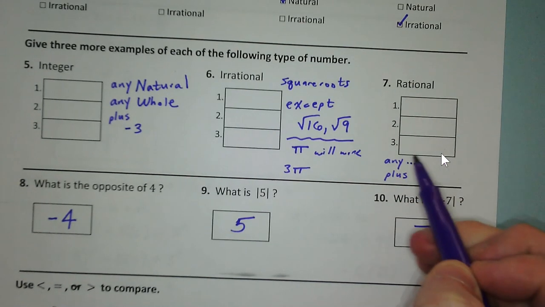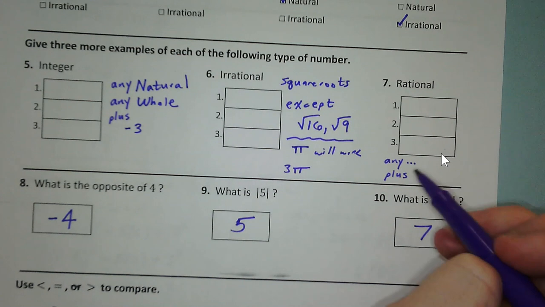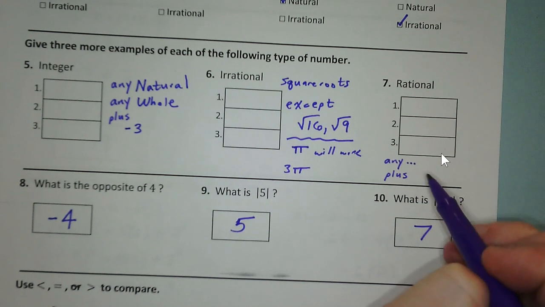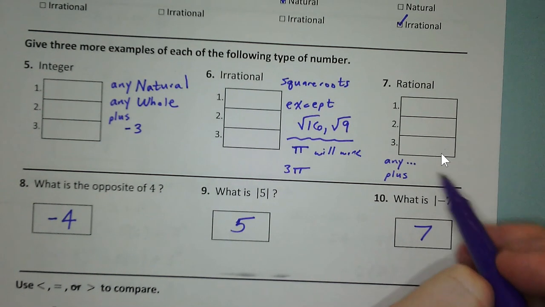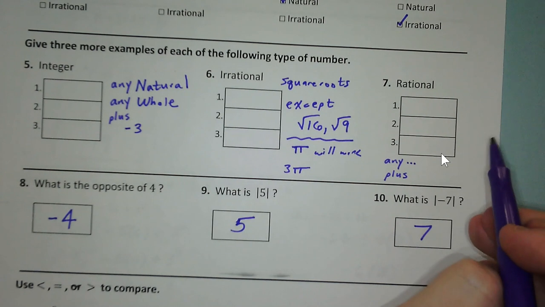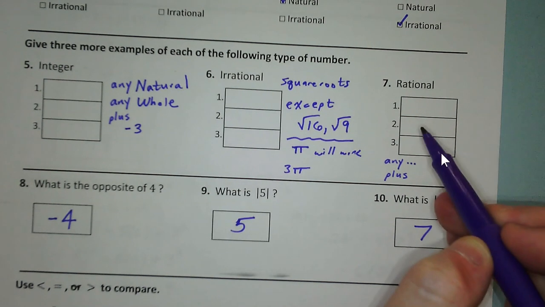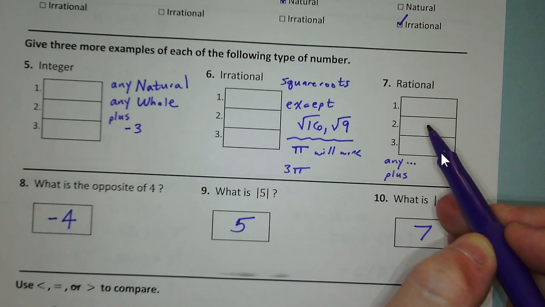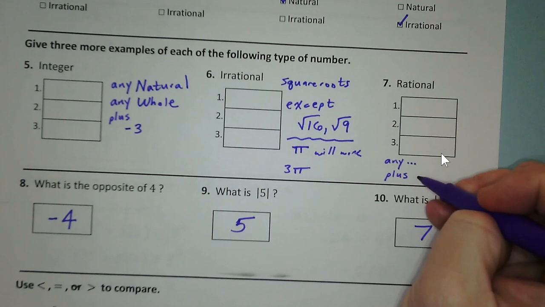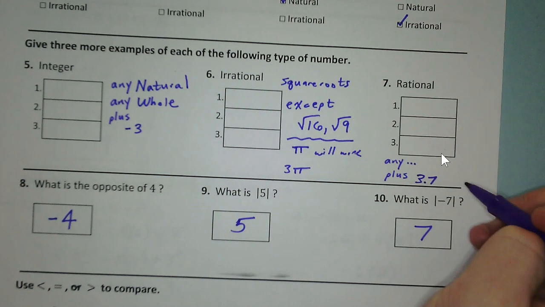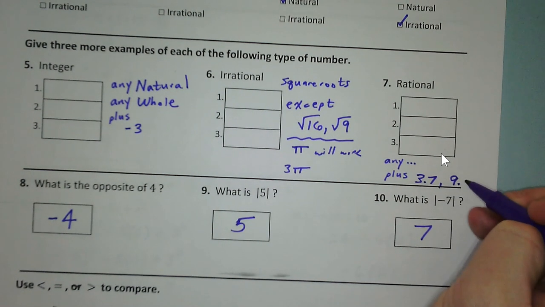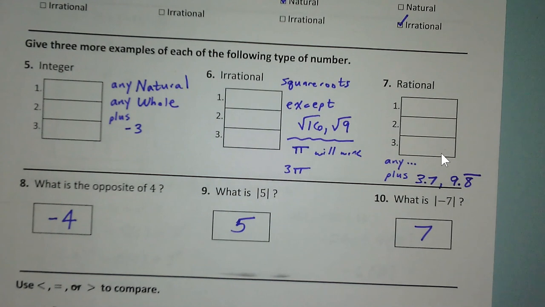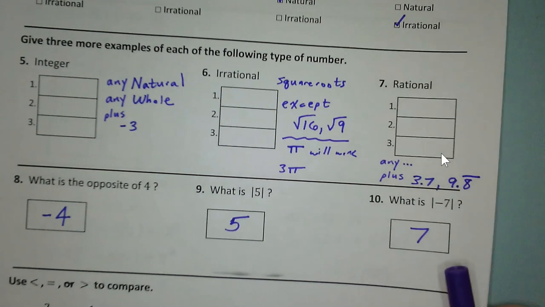Rational, give me 3 examples of rational. How about this? Any natural number, any whole number, any integer will work, because they're all rational as well. Plus numbers like 3.7 or 9.8 repeating. You know what I mean? There's a lot of different examples of rational. Anyway, moving on.